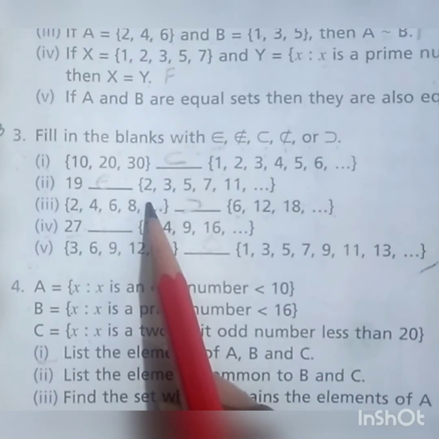Let's move towards part number 4, which is 27 dash the set 1, 4, 9, 16 and so on. The digit 27 does not belong to this set. So we use the symbol is not a member of, or we can also say it as does not belong to. Part number 5 is the set 3, 6, 9, 12 and so on dash.